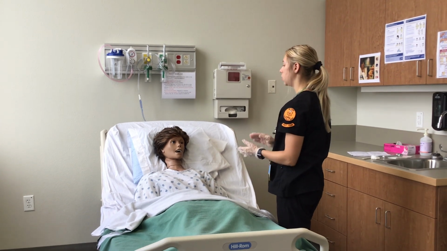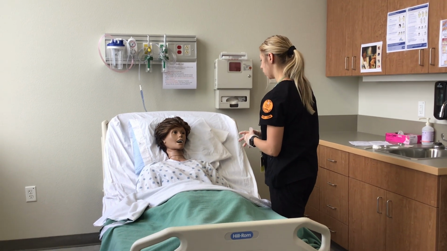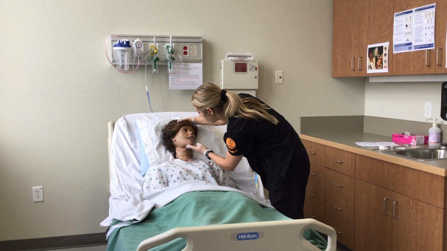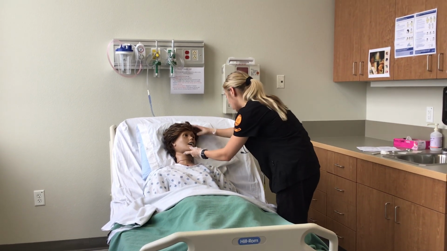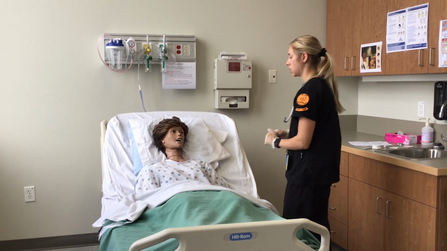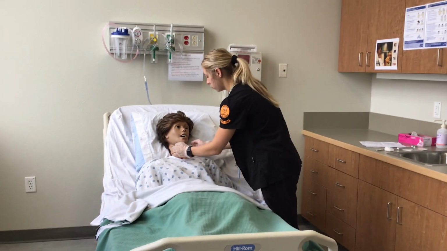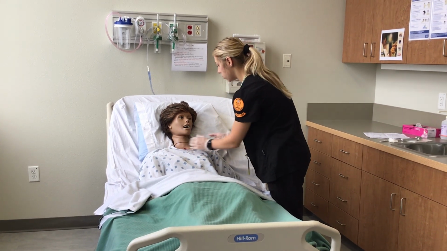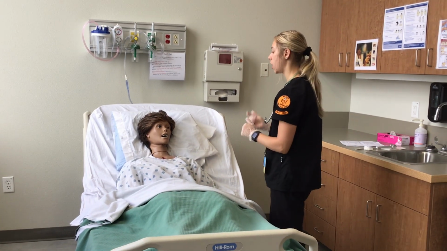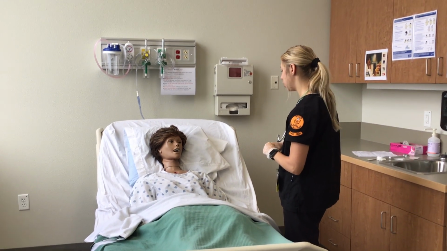So now we're going to move on to the head, face, and neck. Looking at my patient's neck, we'll just check for jugulovenous distension on the right side as well as the left side. No JVD is present. I'm going to feel for the lymph nodes. No swelling of the lymph nodes, no thyroid enlargement. I'm going to have my patient look up, down, side, and side. My patient's neck has full range of motion.